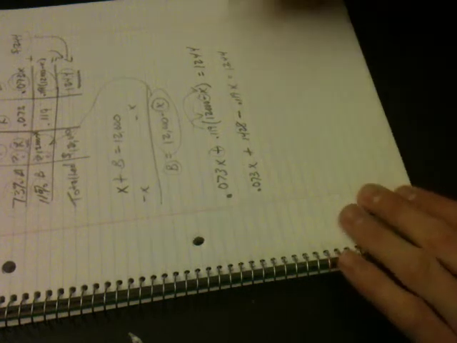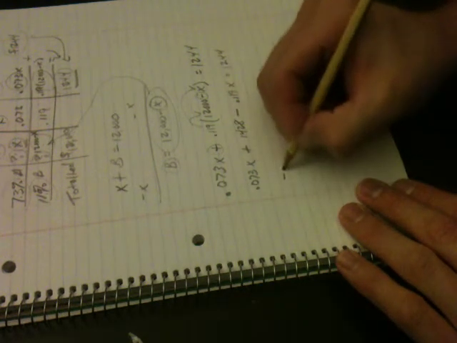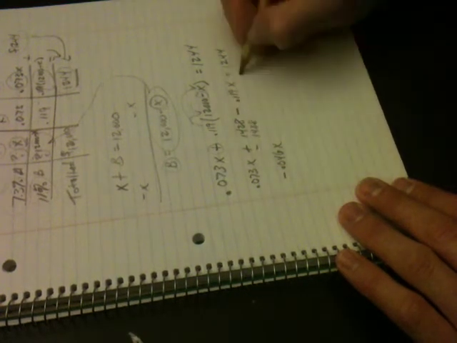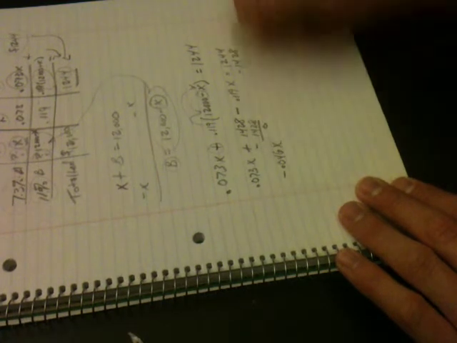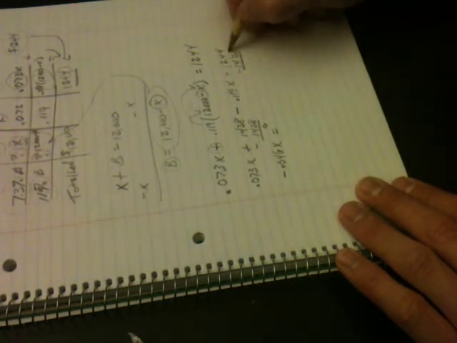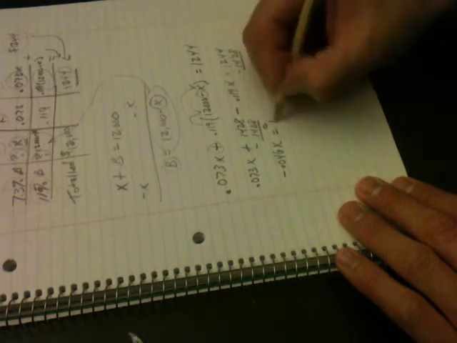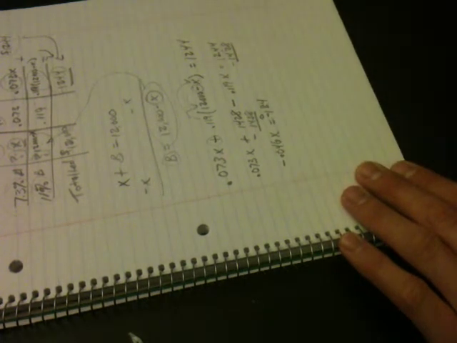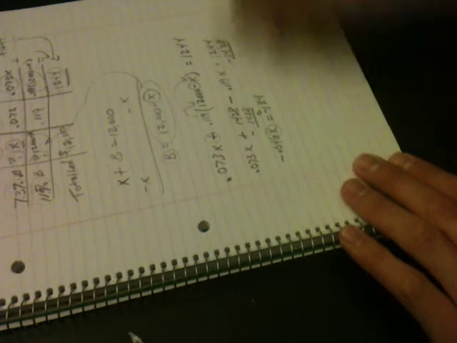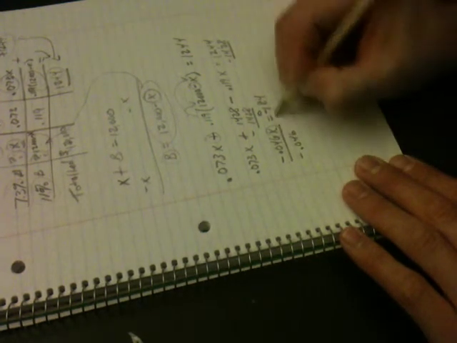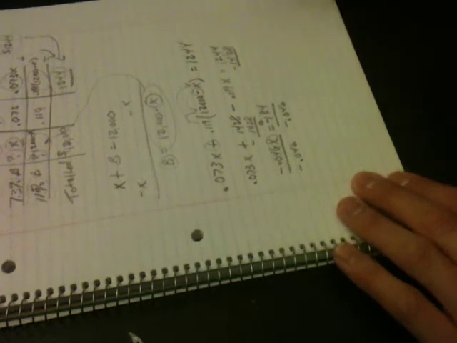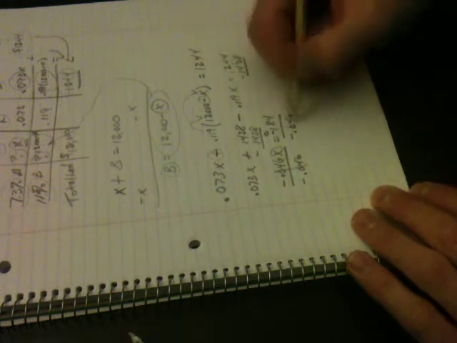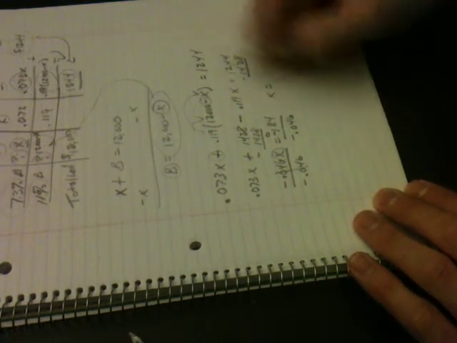Then you can combine like terms. You're going to get a negative 0.046x. And then if you subtract the 1428 on one side, subtract on the other, this equals, let's see, negative 184. Go ahead and use your calculator. And then, just to solve it, divide by negative 0.046, divided by negative 0.046. Negative 0.046 divided by itself equals 1. You divide here, your x is going to equal 4,000.